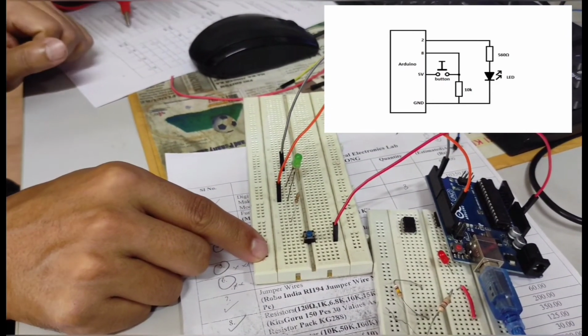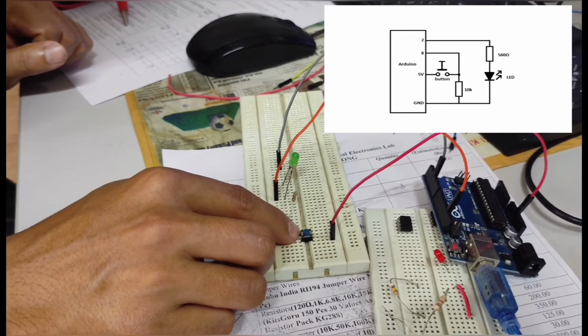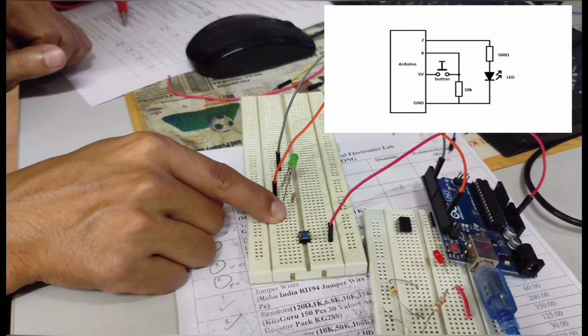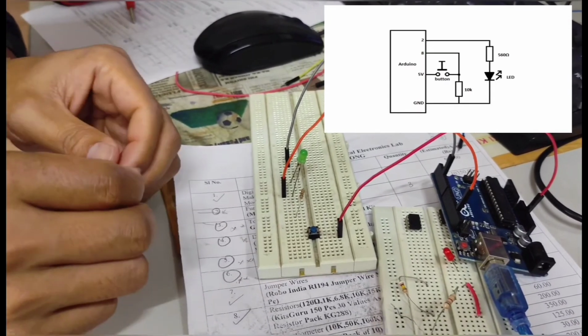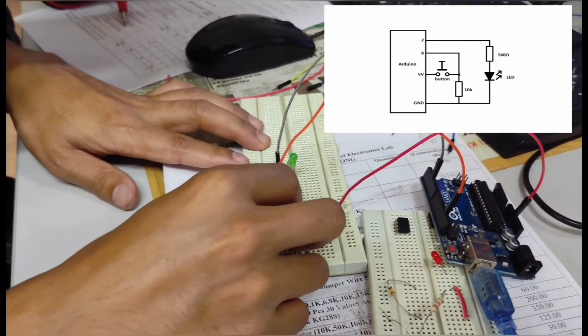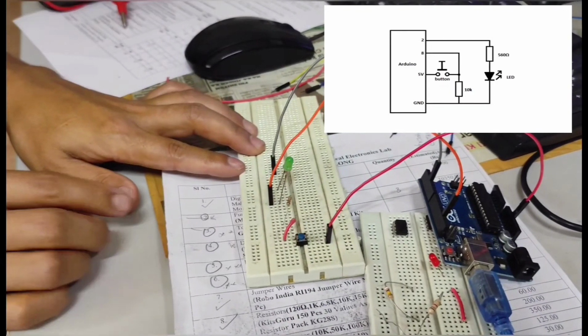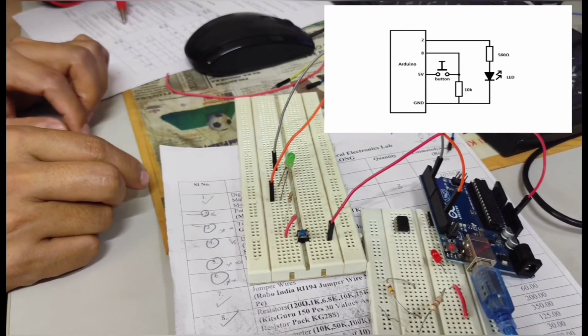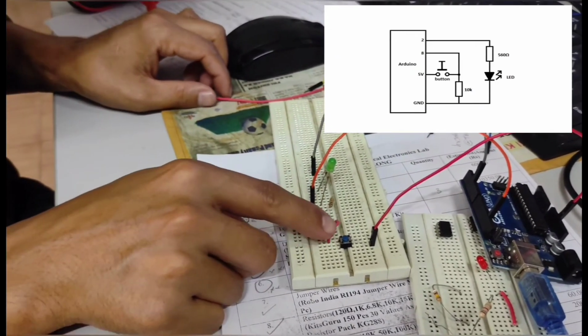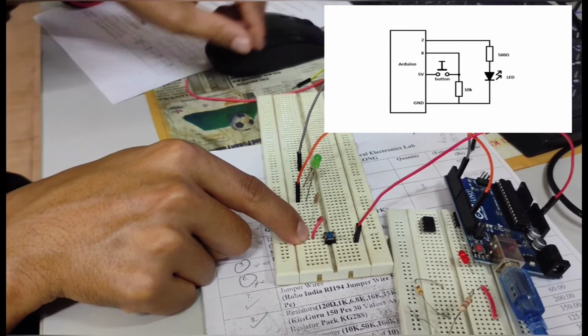Okay. So you see that the other end of the push button will short with the 10K, with the other end of the 10K. So we will short this one. The other end of the push button will short with the 10K. Okay, done.